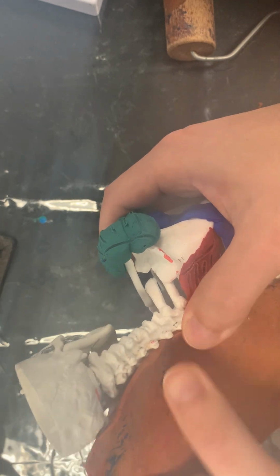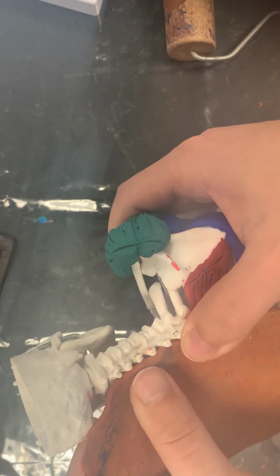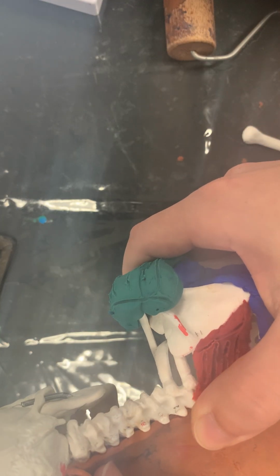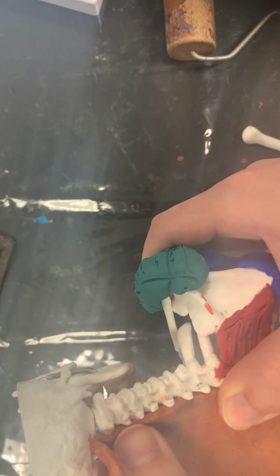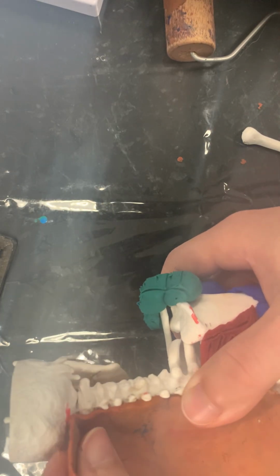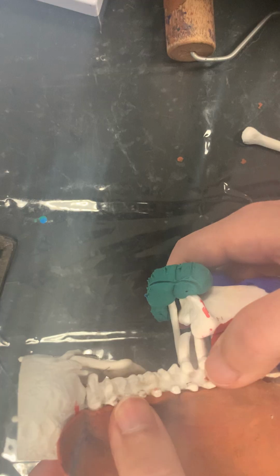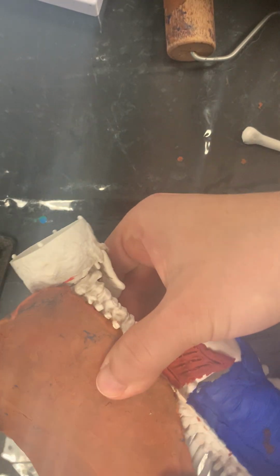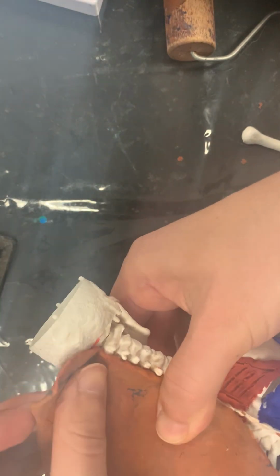And I'm just gonna maneuver it all the way down. Then I gently go up, and where it hits my line near my occipital bone, right here, where the line is. There's my line there.